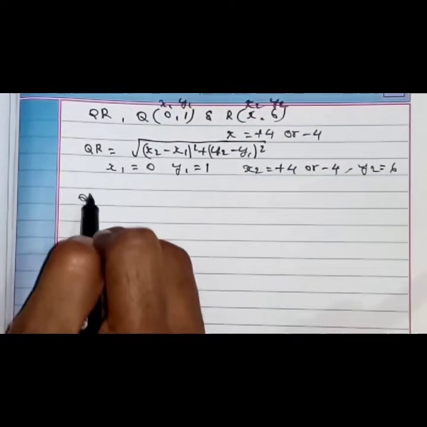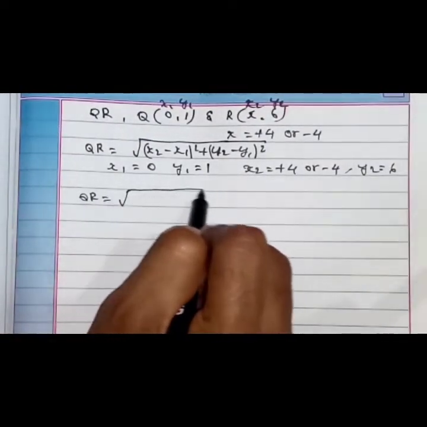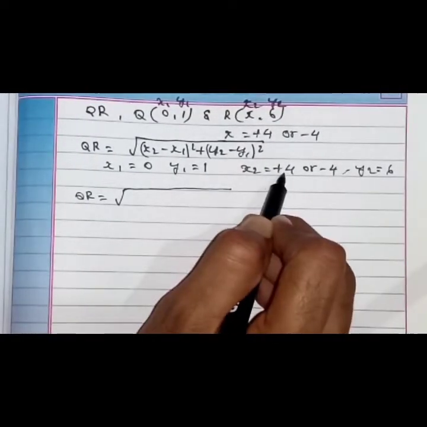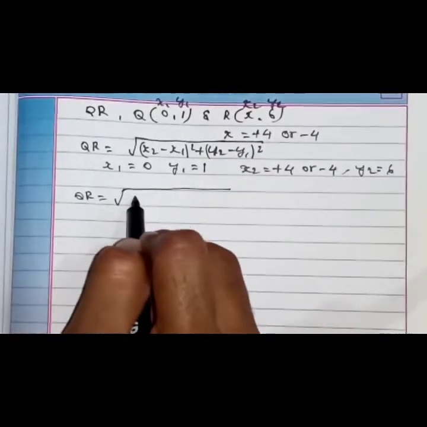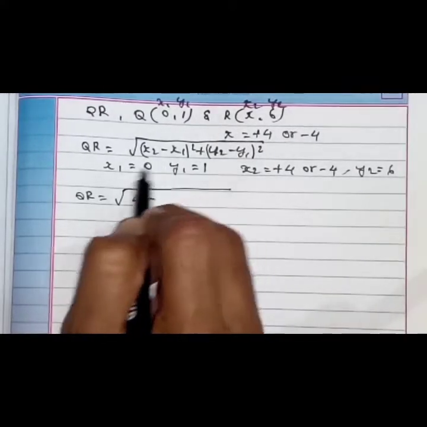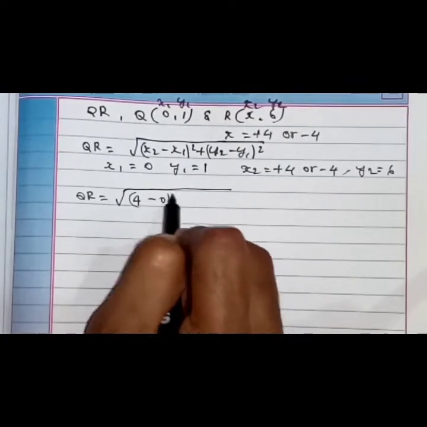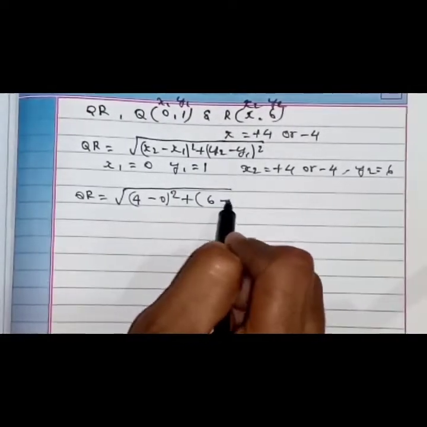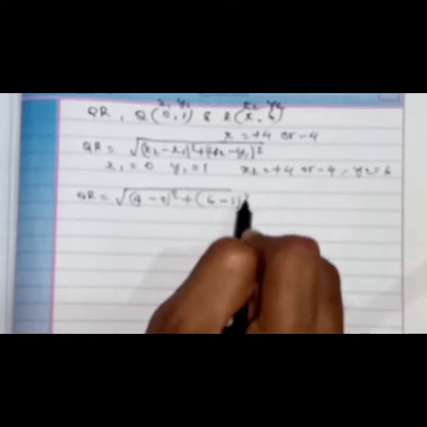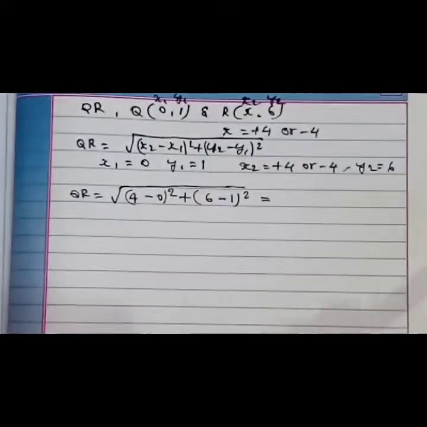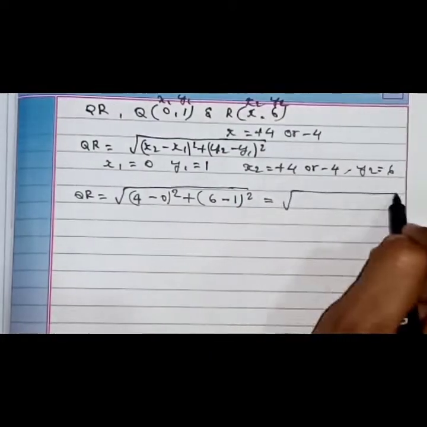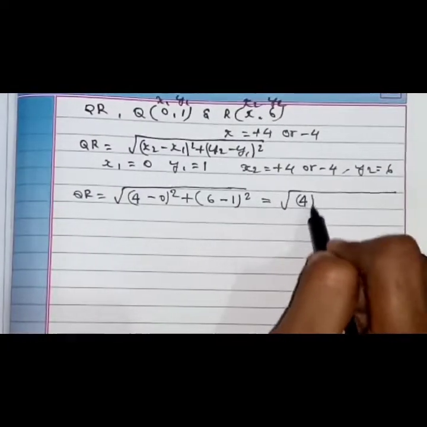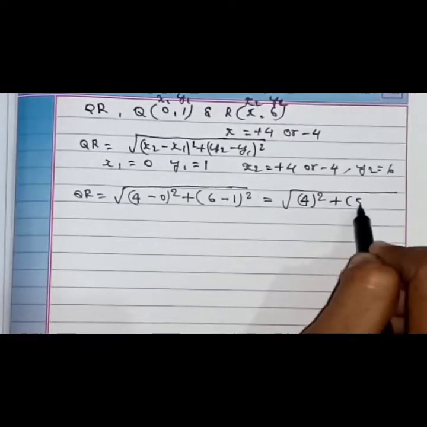Now just apply the values to the formula. So therefore QR is equal to square root of, now what is x2? x2 is plus 4. I'll take the first plus 4, right? So 4 minus x1 is 0 whole square plus y2 is how much? y2 is 6 minus y1 is 1 whole square, right? That's equal to square root of, now 4 minus 0 is nothing but 4 only, nothing but 4 square plus 6 minus 1 is 5 square.